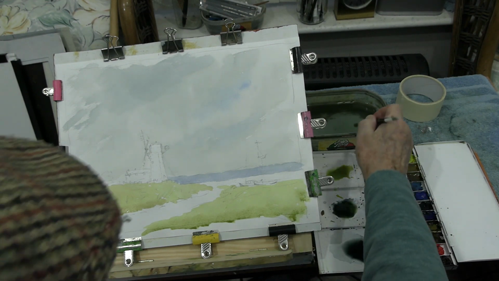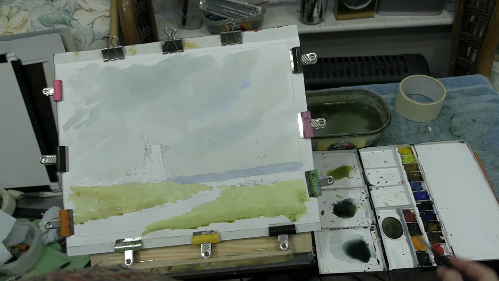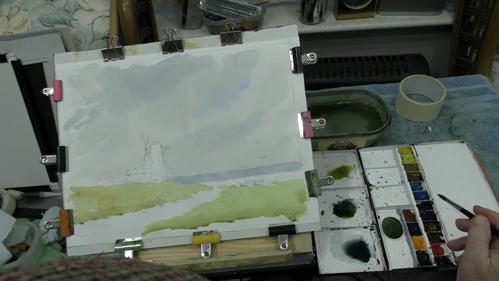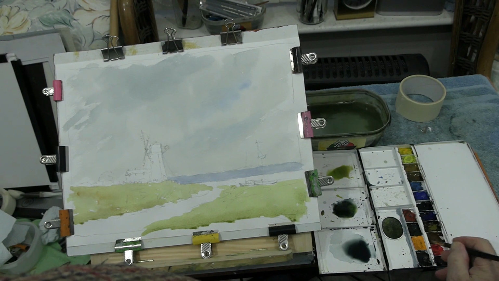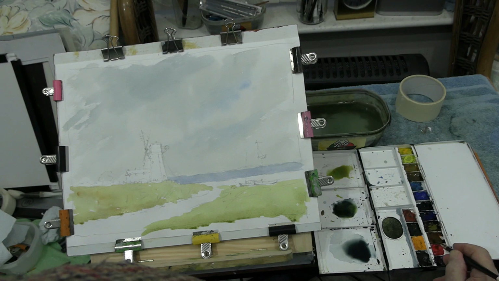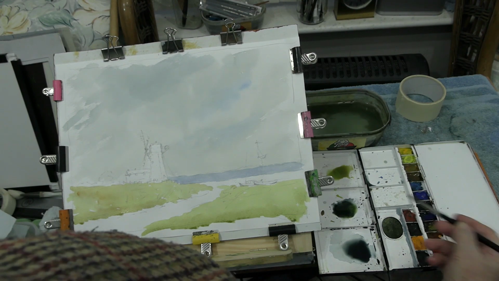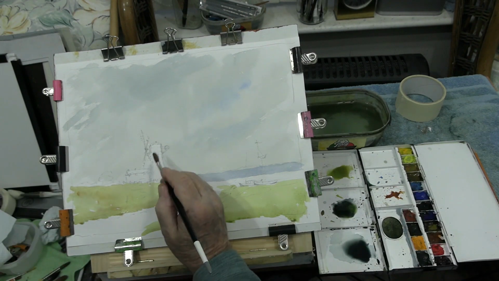There we are. Now I think we'll have some burnt sienna, which is, I can see it's on a red cast.